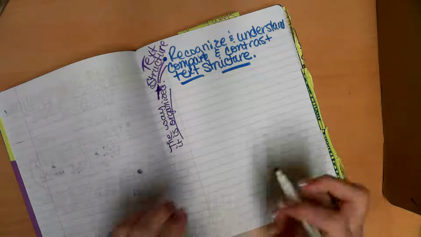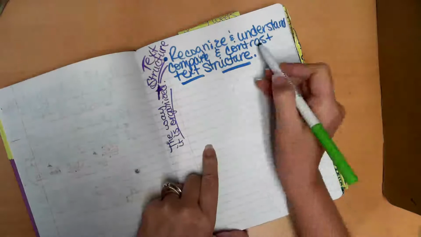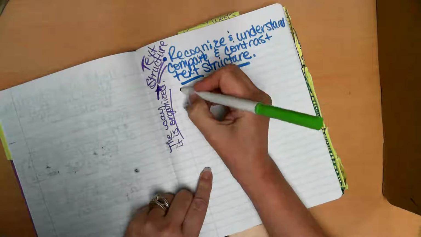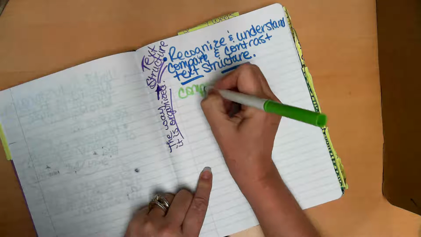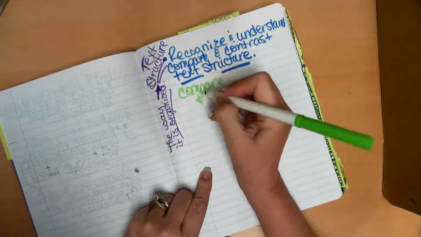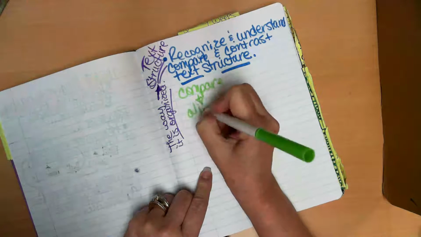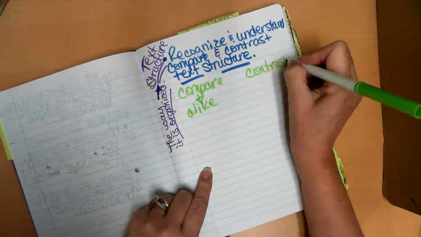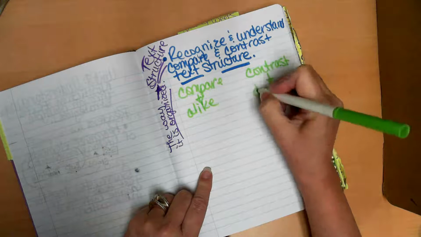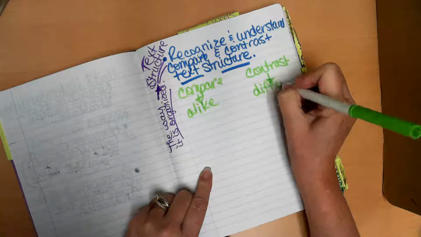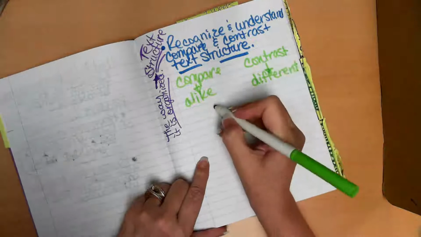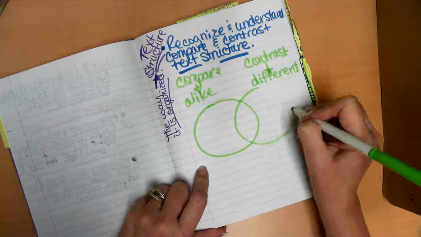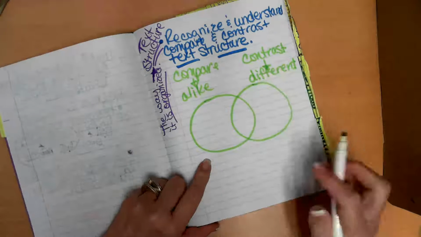All right, when we're doing compare and contrast, this is no different. We have compare, how they are alike. Contrast is how they're different. And y'all have done this for a long time. It's used in so many areas in education. Science, for one.